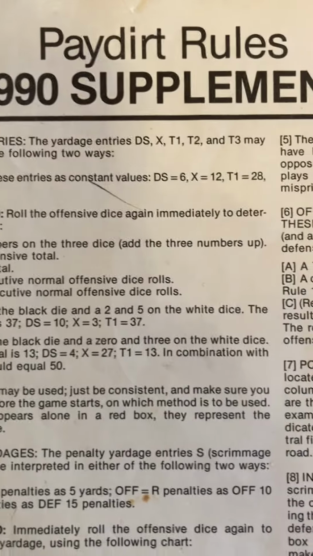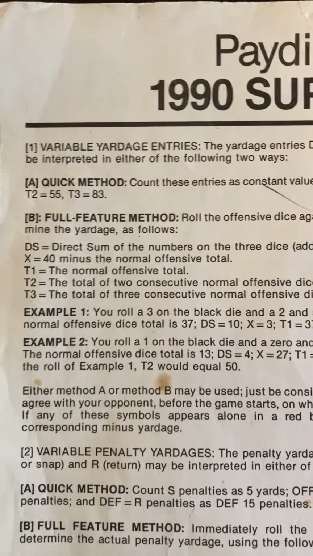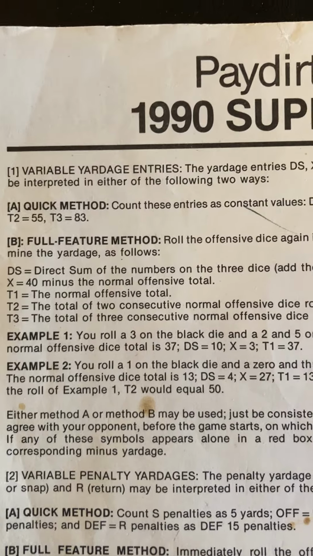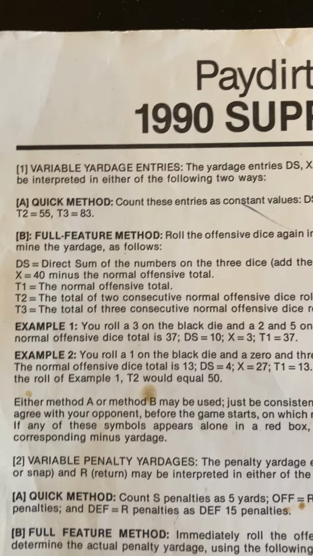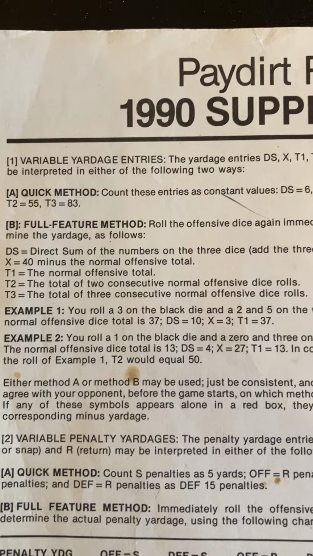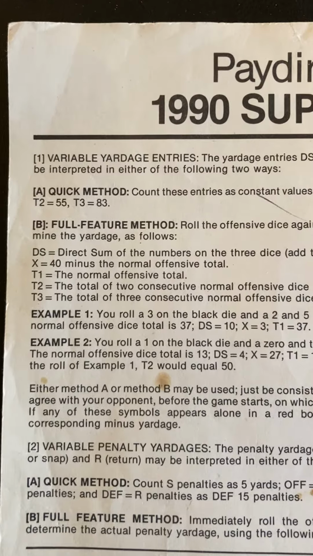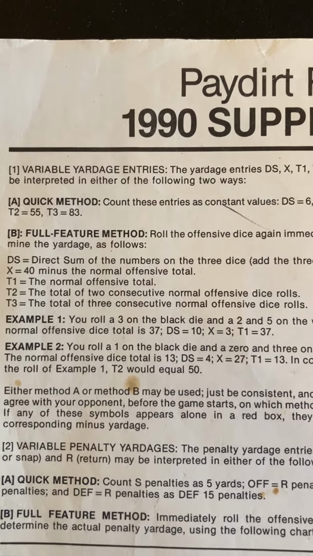DS is the direct sum of the dice. X is 40 minus the offensive total of the dice. T1 is just the offensive total. T2 is the total of 2 rolls of the offensive dice. T3 is the total of 3 rolls of the offensive dice.